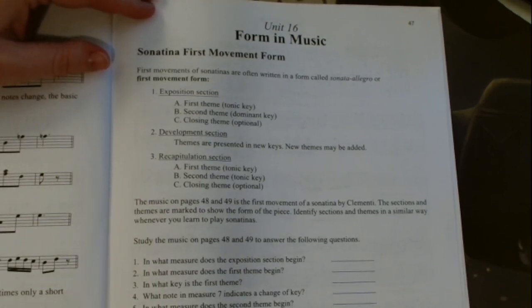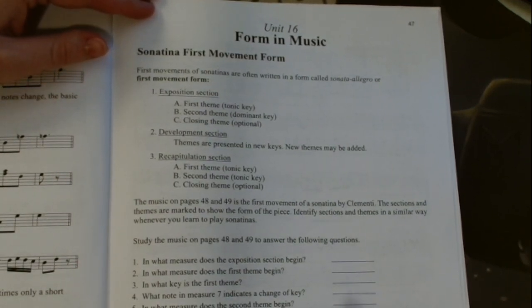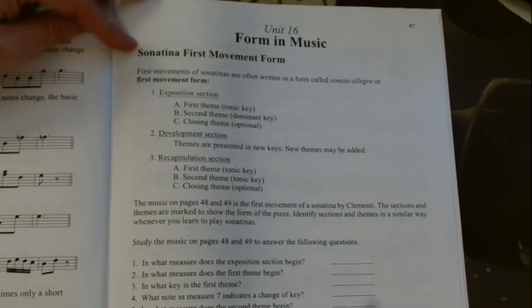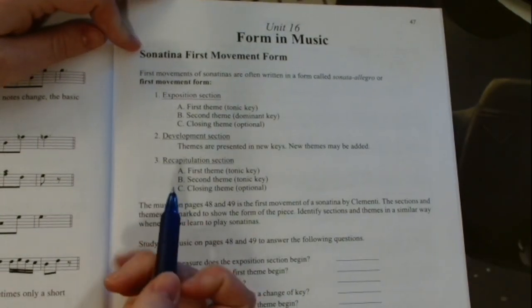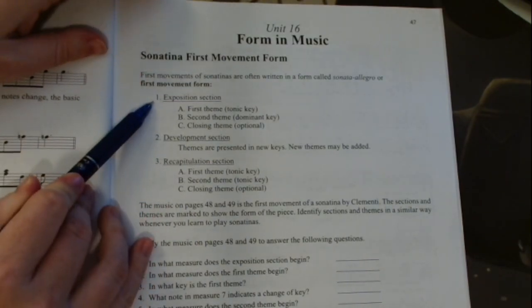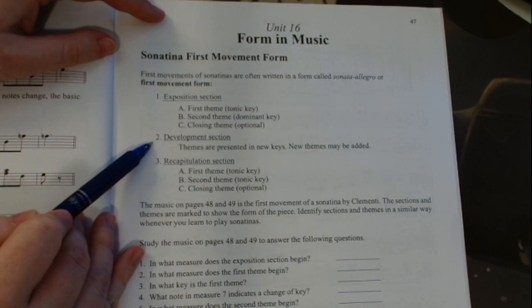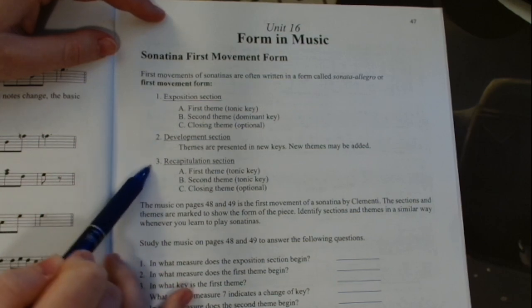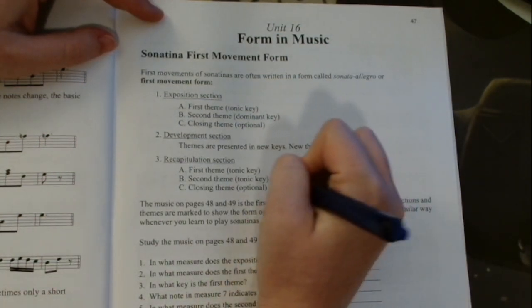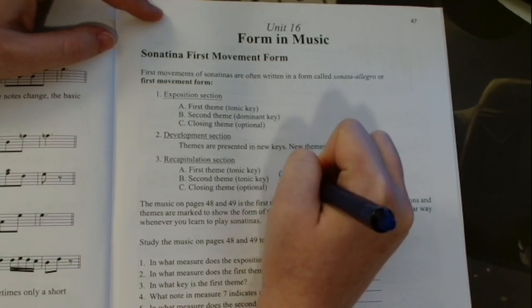So the 3 basic and most important sections of the first movement of a sonatina are the exposition, which is the first section of the first movement, the development, and then the recapitulation, which a lot of people just call the recap.